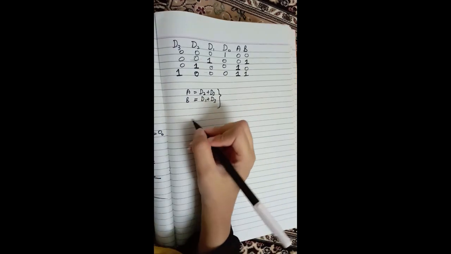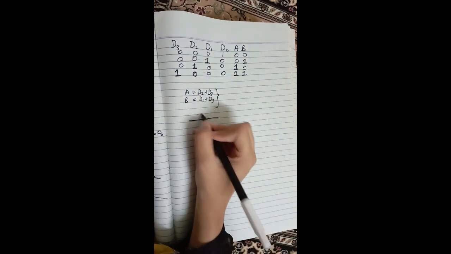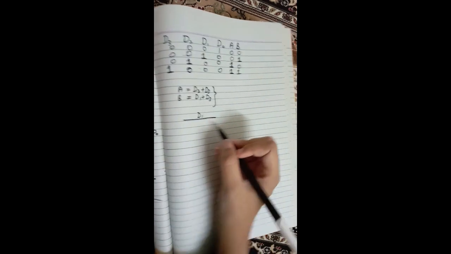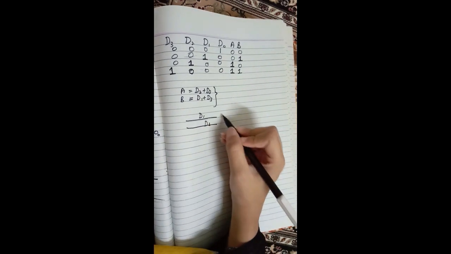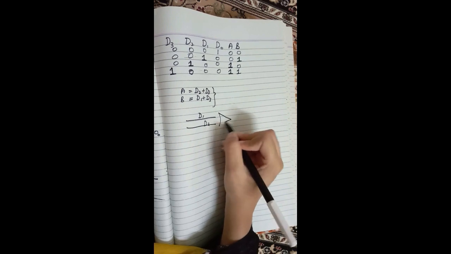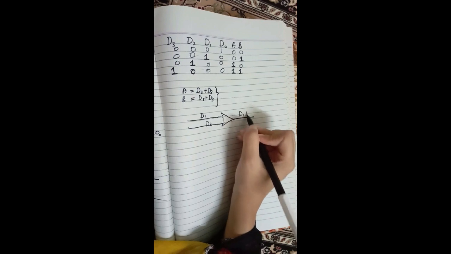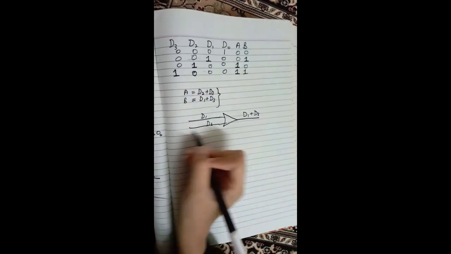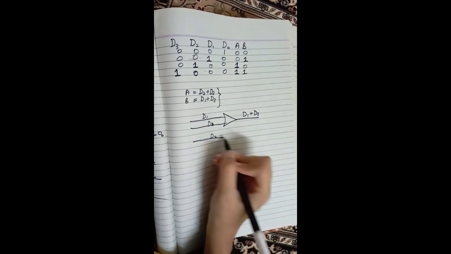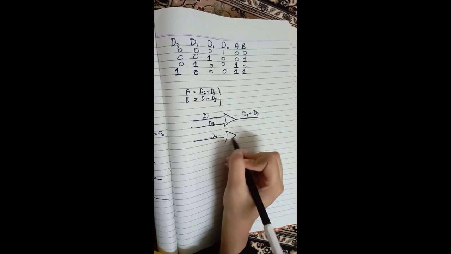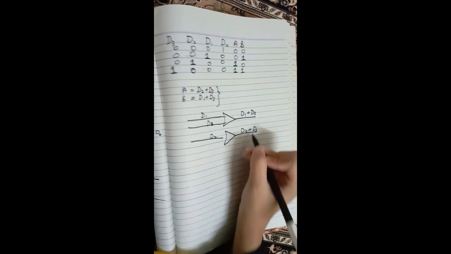Now we have the inputs D1, D2, D3. The only inputs which are getting involved in our expression, D1 and D3, are connected by the OR gate. This is D1 plus D3. This is B. And now for the A we have D2 connected with the OR gate, D2 plus D3.